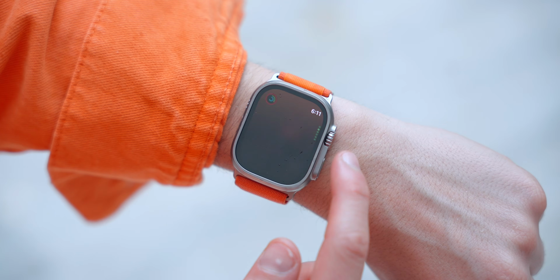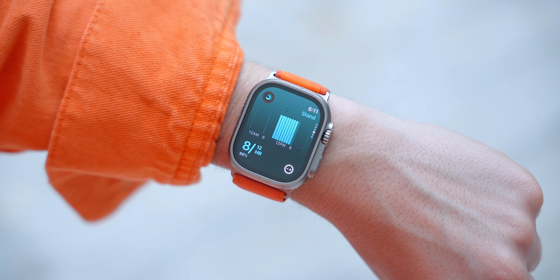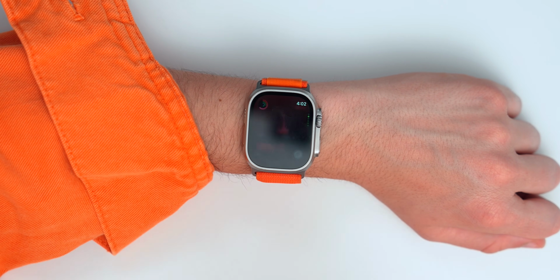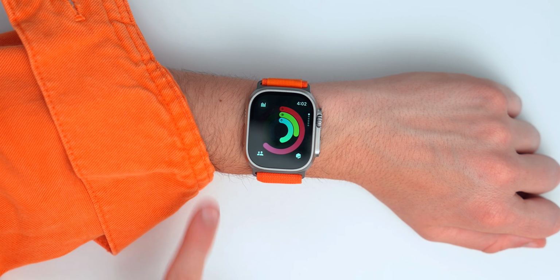The new Activity app looks amazing. First of all, if you scroll down, look at these beautiful full screen screens for you to see your stand, your move, and your exercise goals. They look beautiful. Then if you go on the top, you'll get this.